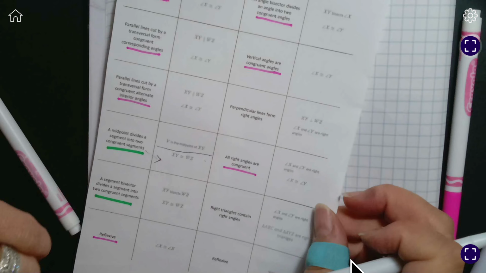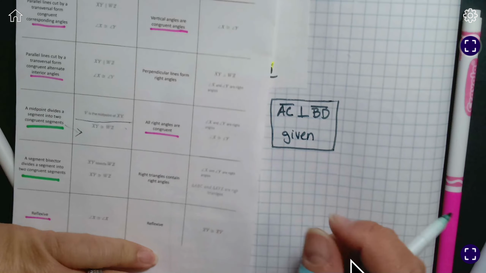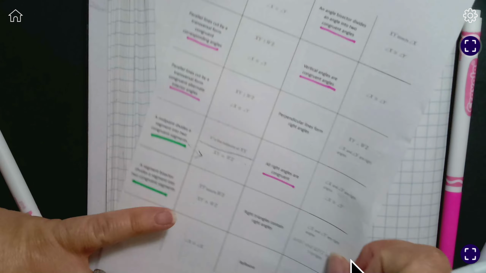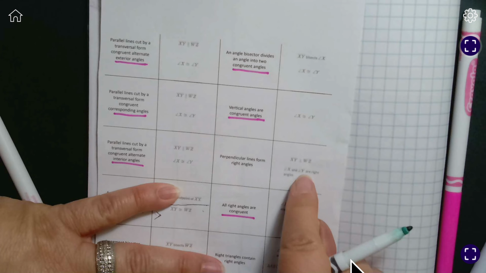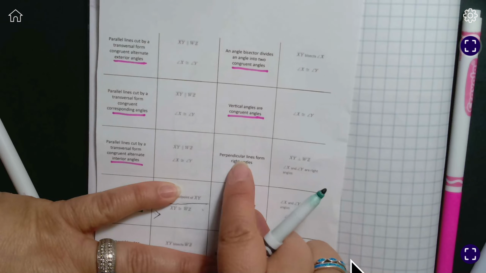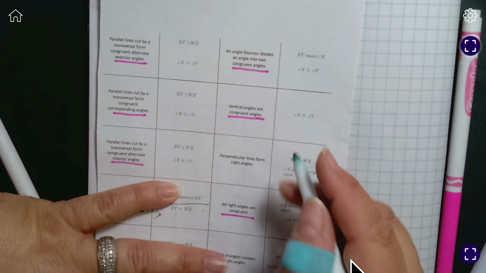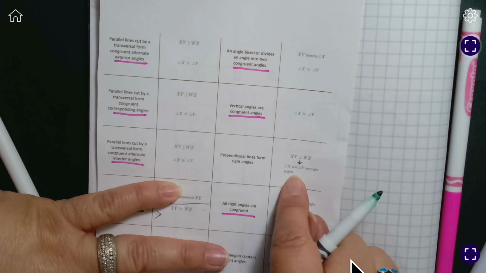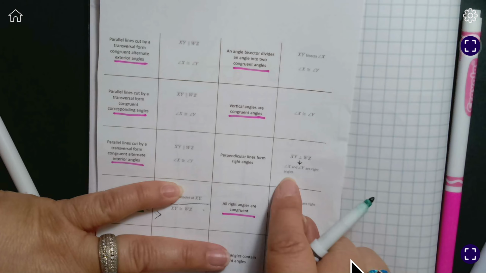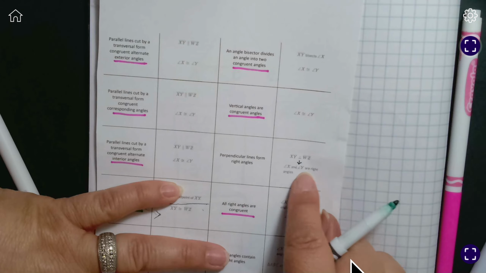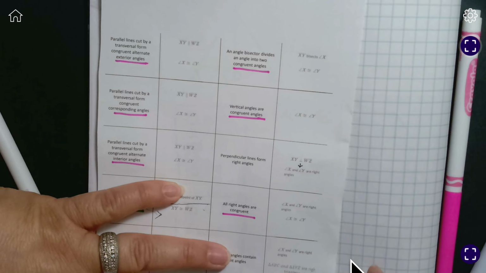And then I'm going to look over here, and I'm looking for perpendicular. And there it is. You can see the sign right there, and the words are right there. And what does this give me? It gives me right angles. And that's it. So you cannot write anything else underneath. So your next box should say right angles.